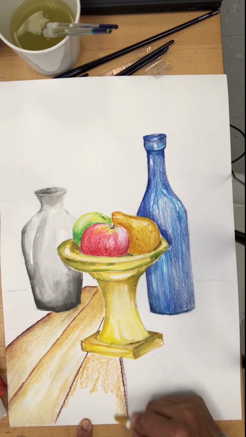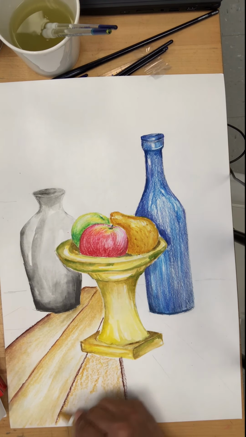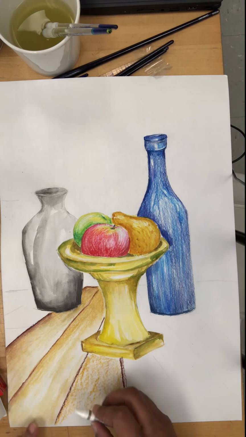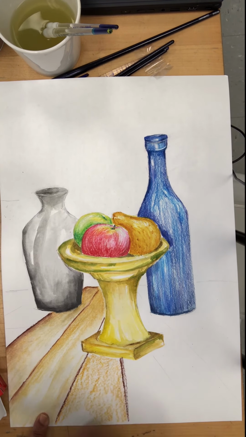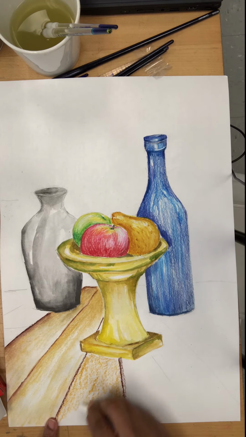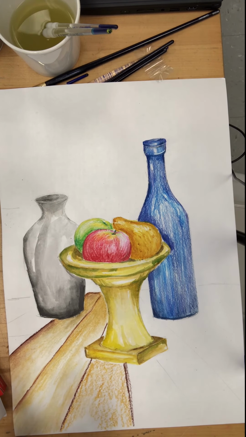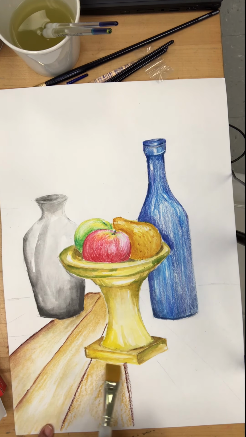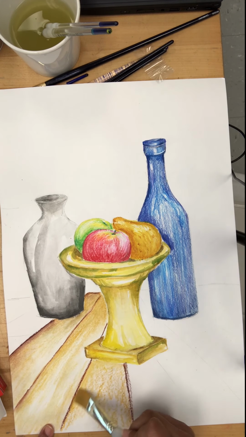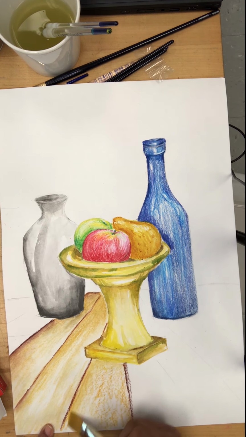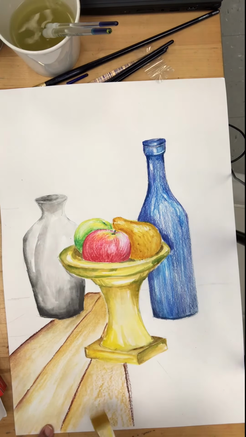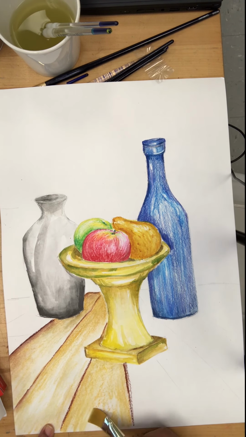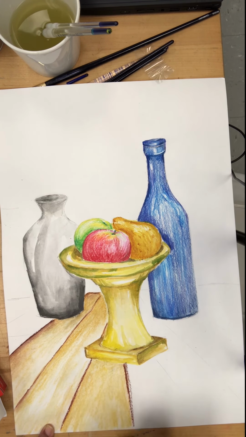One thing these crayons do is that they cover a large space faster. If you notice the speed with which I'm working, it's covering this space faster. Anything that's water soluble, the water does a lot of the work for you. Your water and your brush move that pigment over the space and do a lot of the work for you.